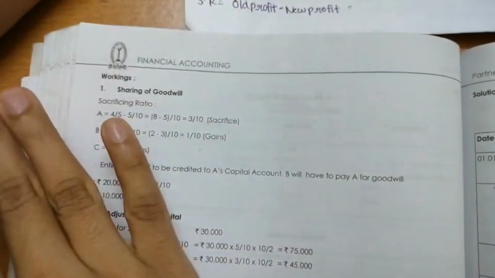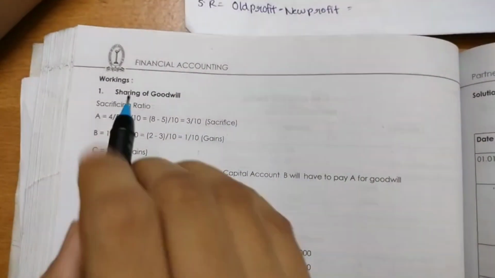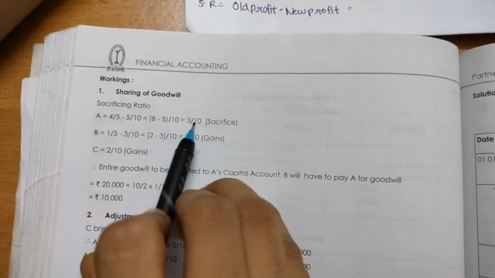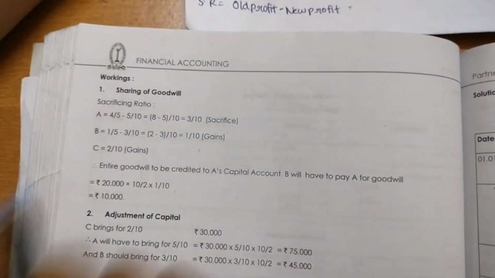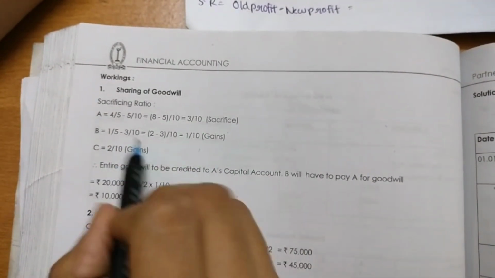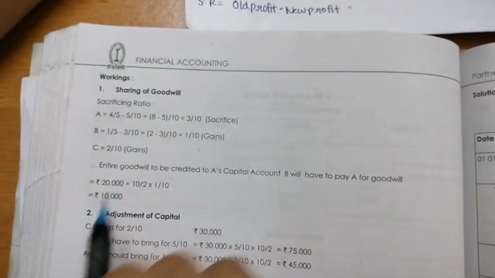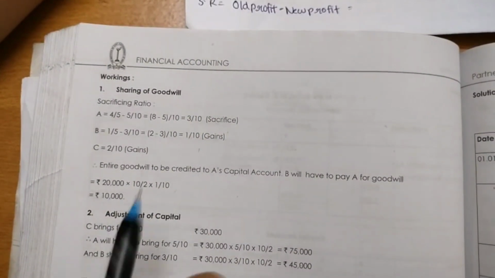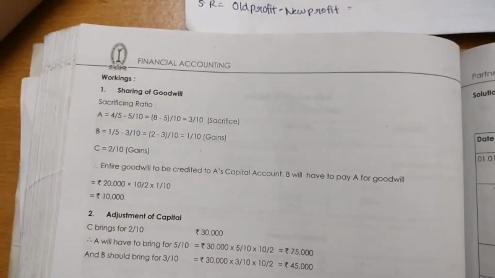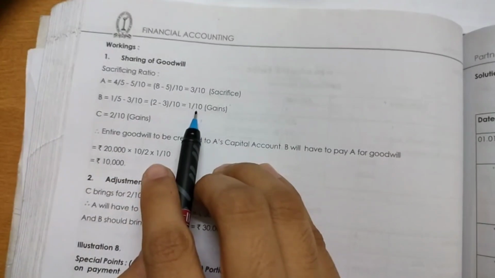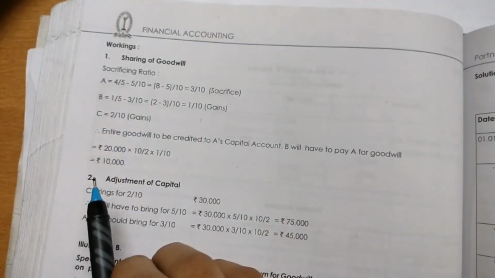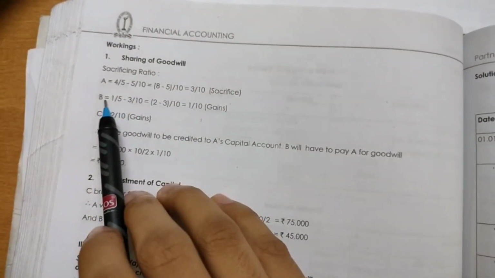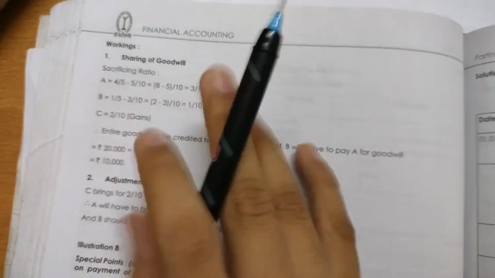We all know the old partners, or the existing partners, would sacrifice for the arrival of the new partner. So once we look at the sacrificing ratio, A is sacrificing, but B is not sacrificing, and C is the new partner. His share is 2/10, there is no change in it. So the concept here is, since B is not sacrificing anything, it is only A that is sacrificing in the arrival of C. So even B has to bring some portion of goodwill. So this is the concept.